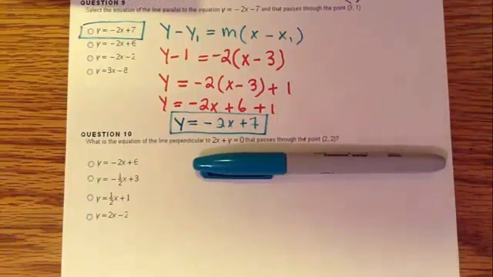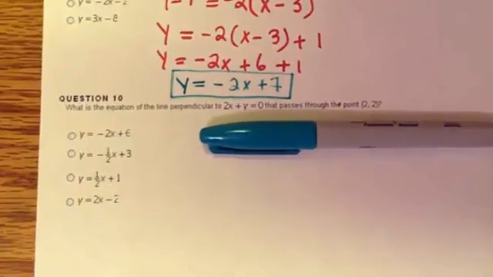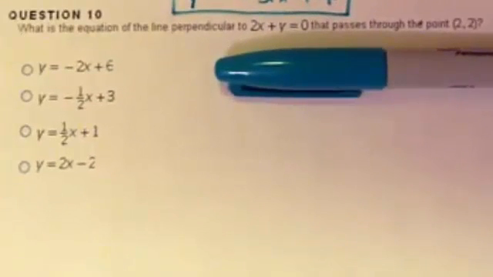Alrighty, so we're back now, and let's get to our second problem. It says, what is the equation of the line perpendicular to 2x plus y equals 0 that passes through the point (2, 2)? Now, this problem is unbelievably tricky. In this problem, we have to do some modifications before we actually solve the problem.